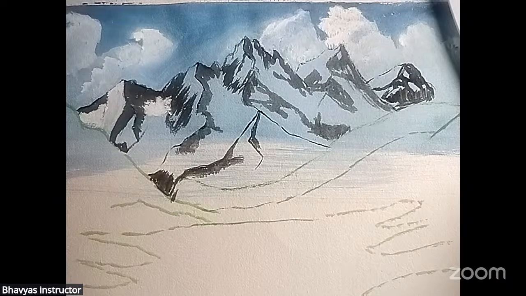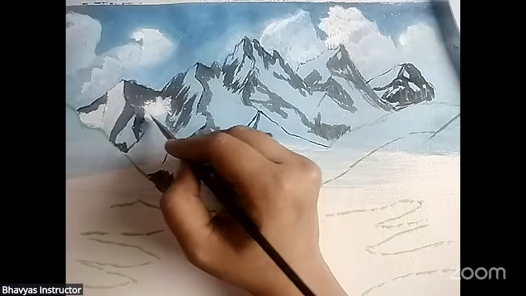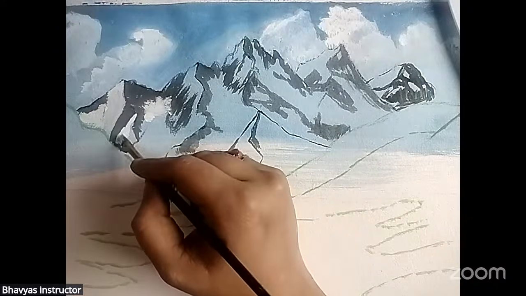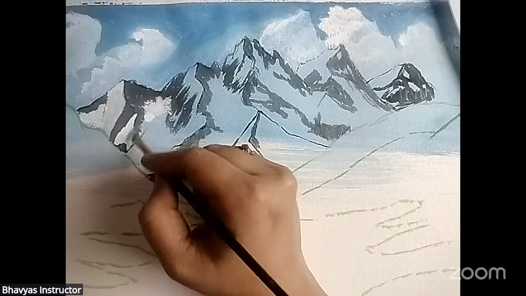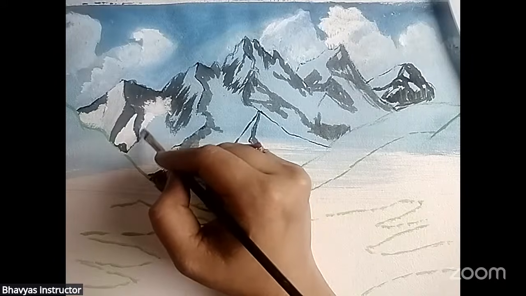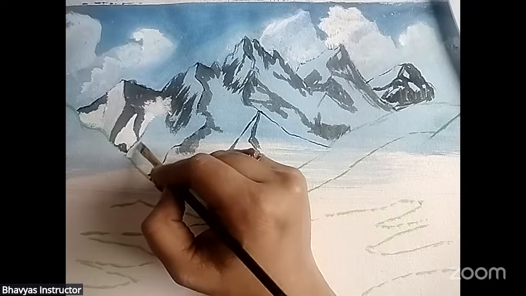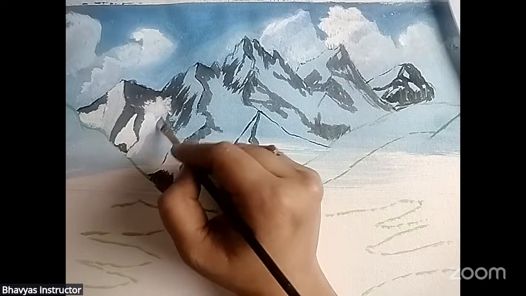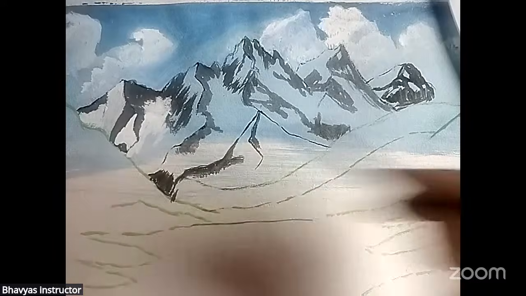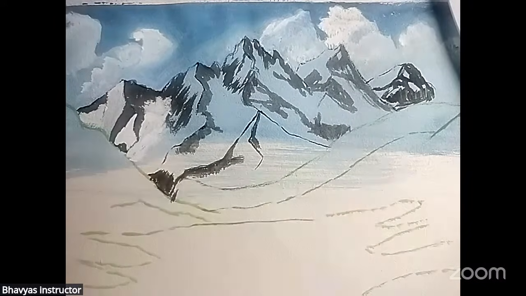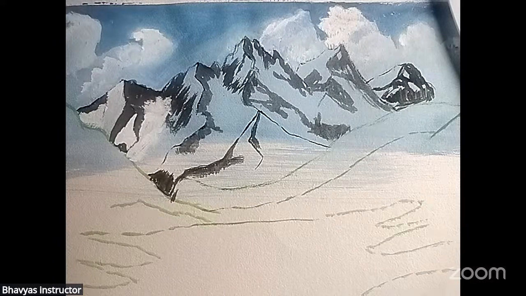Just add a little bit of water to the white paint. I am using direct white because I have already applied the gray color. So once I apply rough paint with white color, I'll blend it. So just add white color like this. Here I see a little bit of grays, that is gray color which is a mix of white.